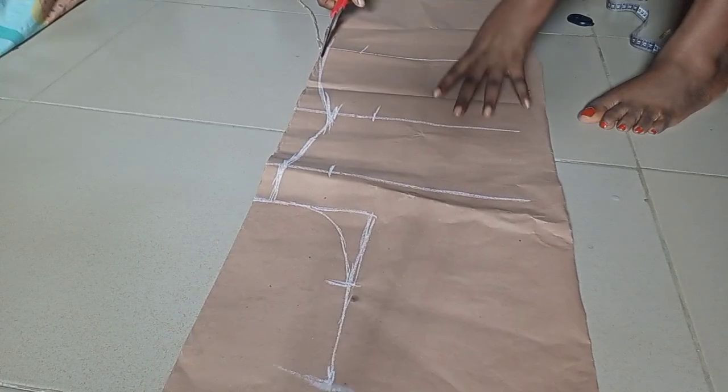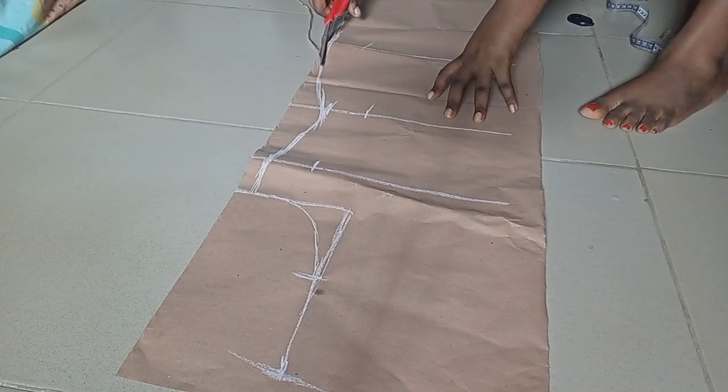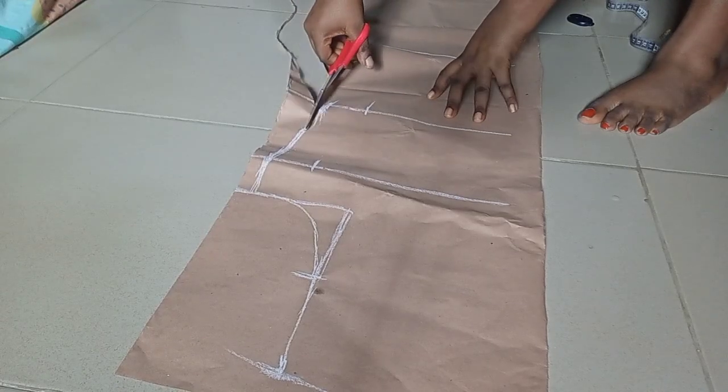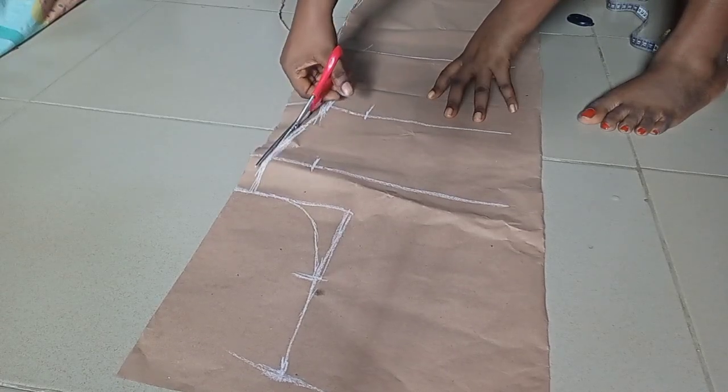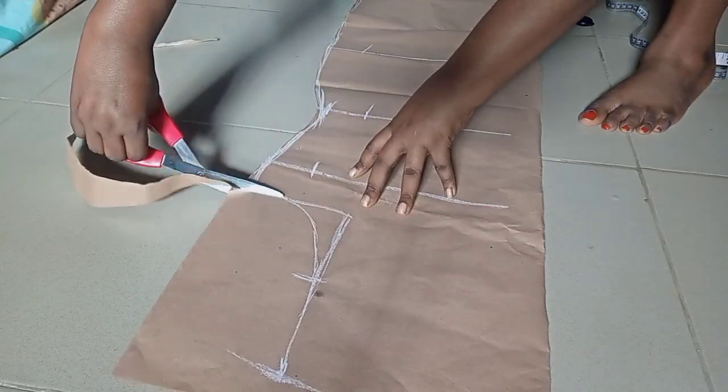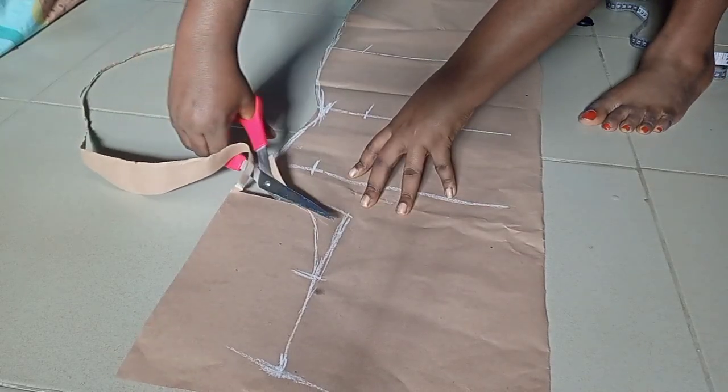And you cut the remaining papers out, the unwanted areas out. Cut your armhole curve.